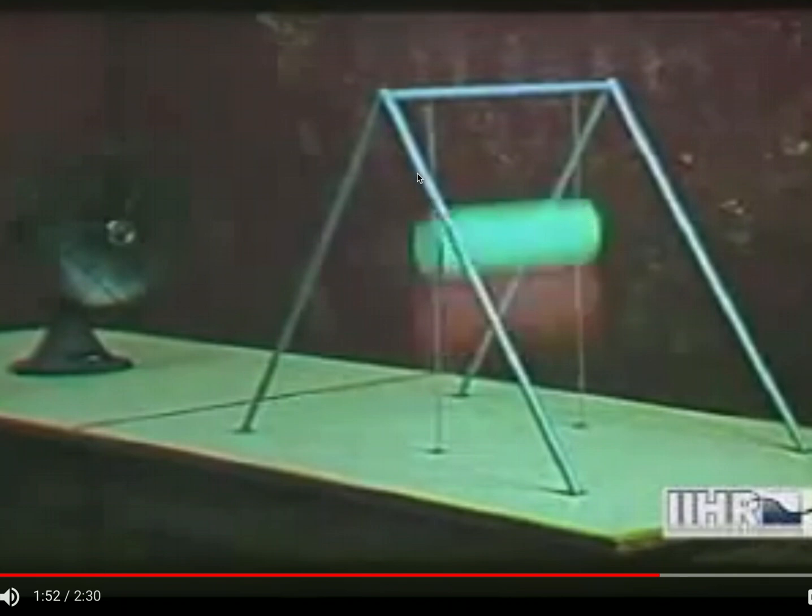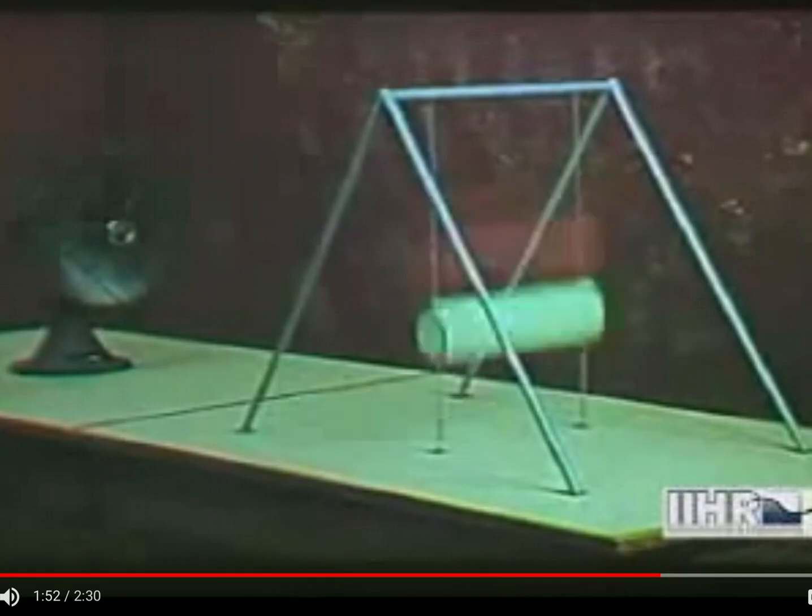But now we allow the cylinder to move in the vertical direction. So let's see what happens.